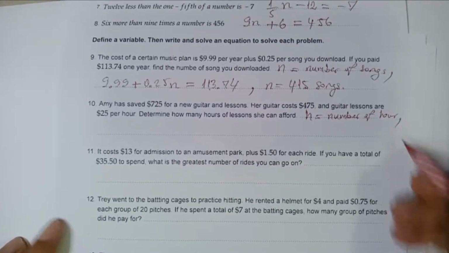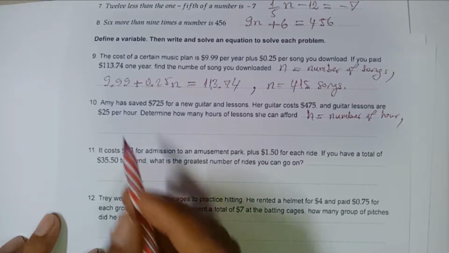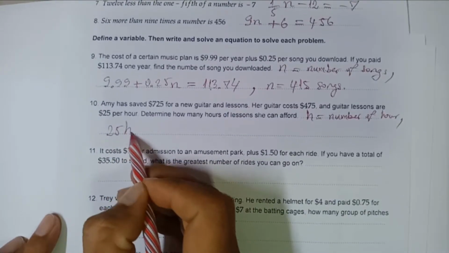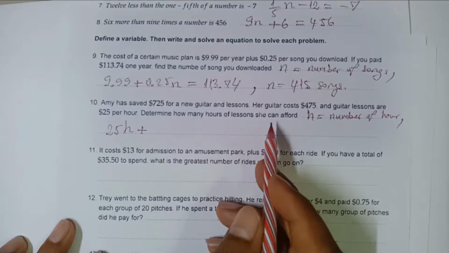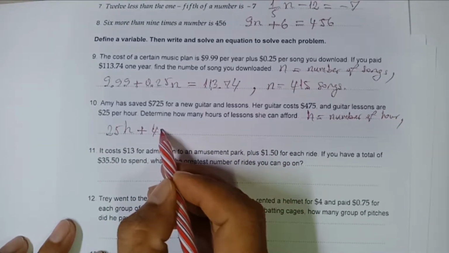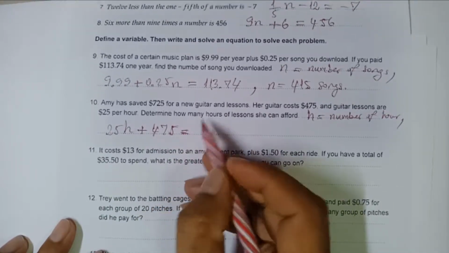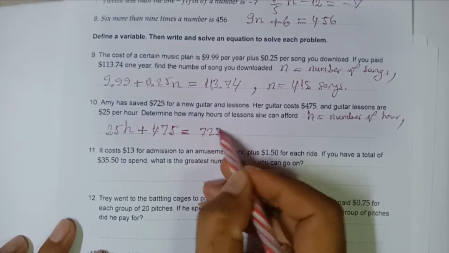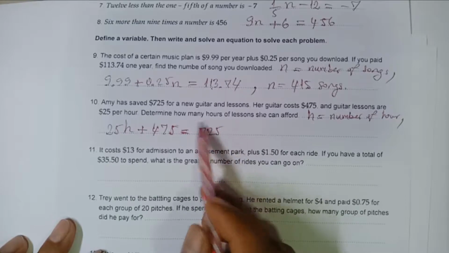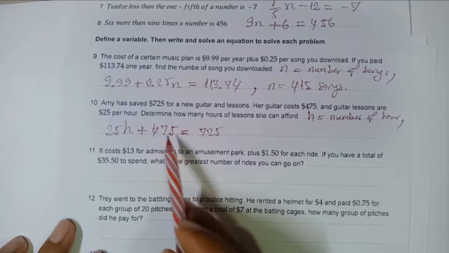After you define the variable, you will write the equation. So $25 for every hour of lessons, and then you add the cost of the guitar, 475, which will give you the total amount of money that she had saved, which is $725. So this is the total money that she has saved, and she spent it on the guitar and on the lessons.